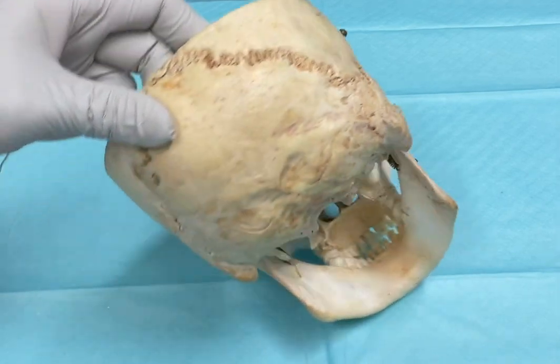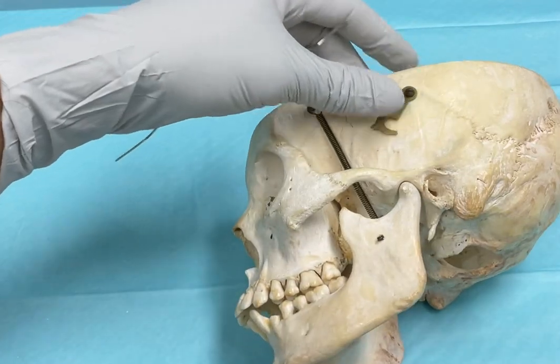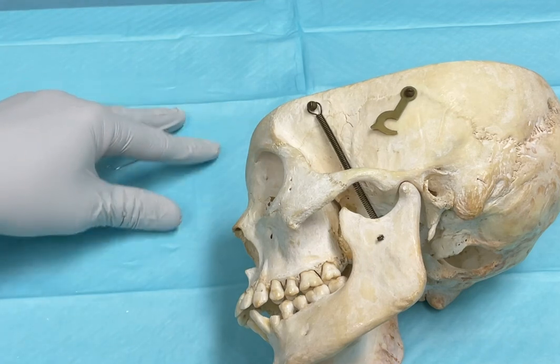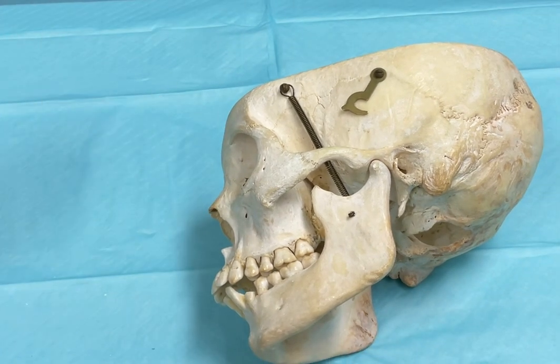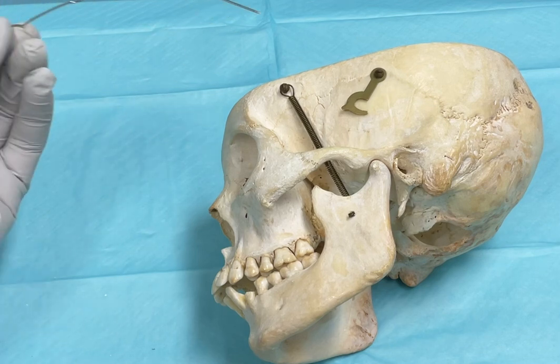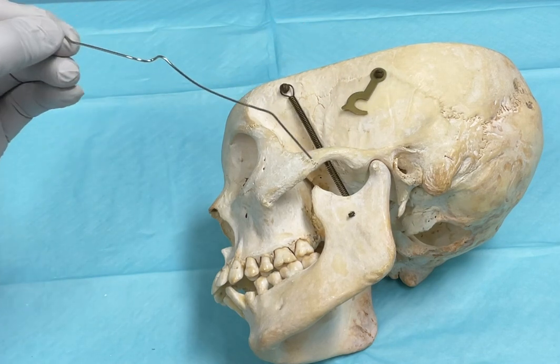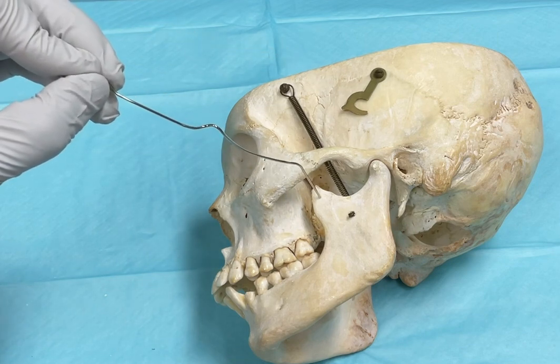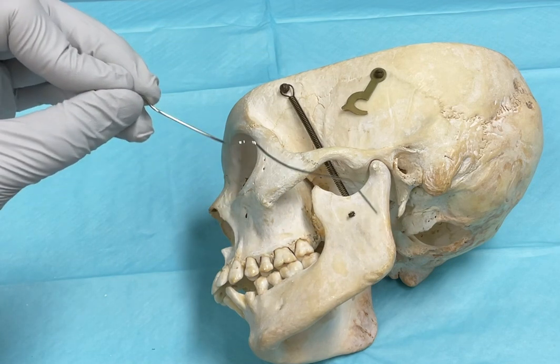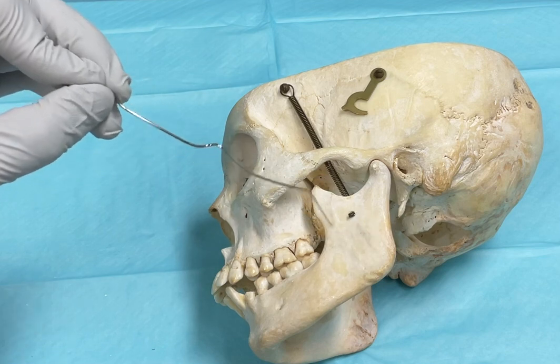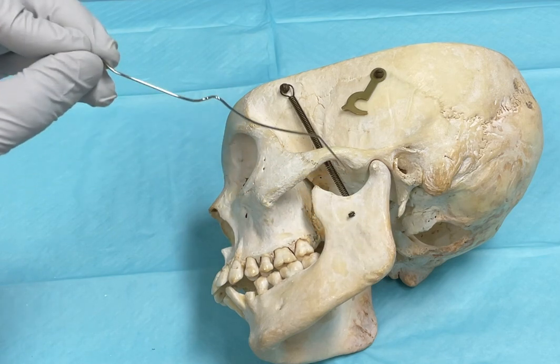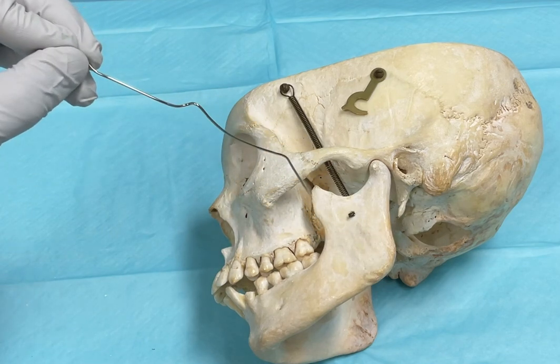Then I like to talk about the muscles that attach to it. And firstly, there are the muscles of mastication. These are important, as firstly the temporalis muscle comes from the temporal fossa and attaches to the coronoid process. The ramus and angle on the external surface has the masseter muscle, which then goes on to attach to the zygomatic arch.